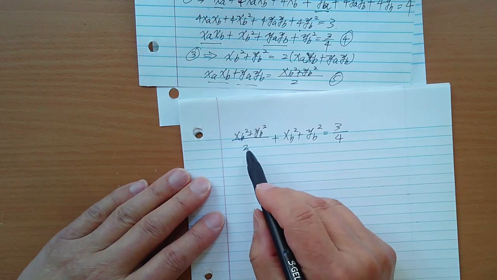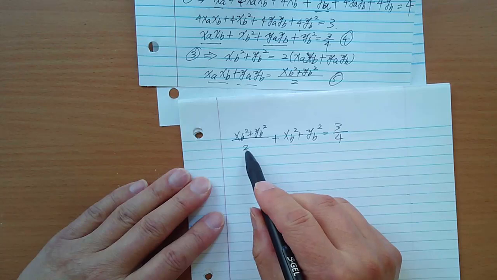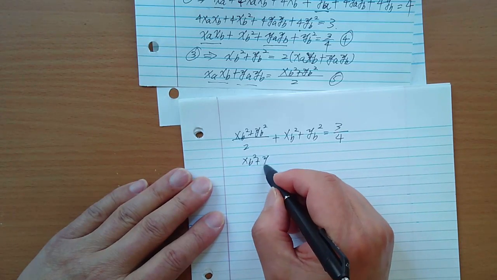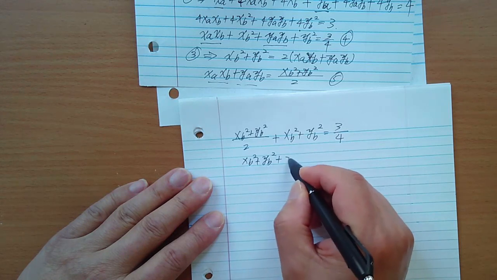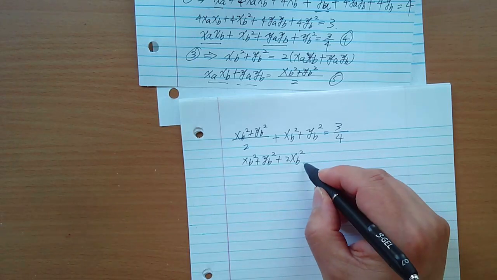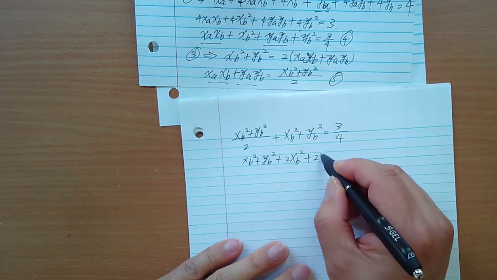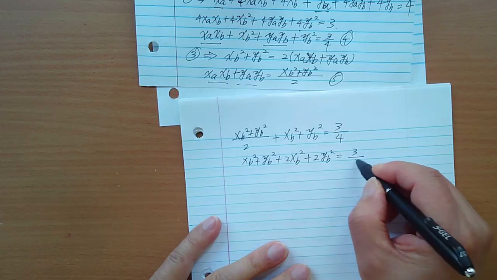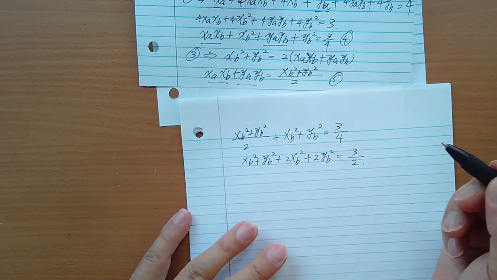And then if I times 2 on both sides, I will get xb squared plus yb squared plus 2 xb squared plus 2 yb squared. That will equal to 3 over 2, right?